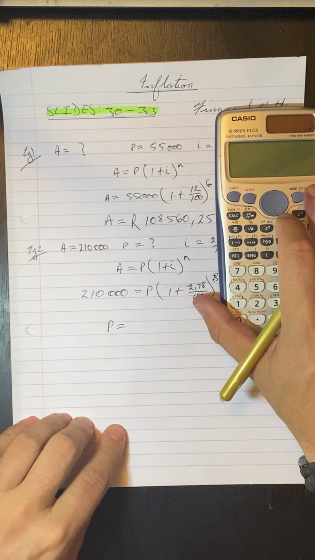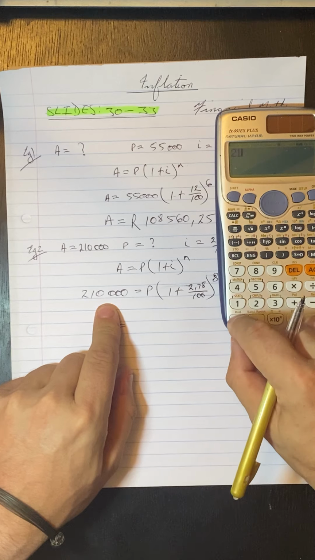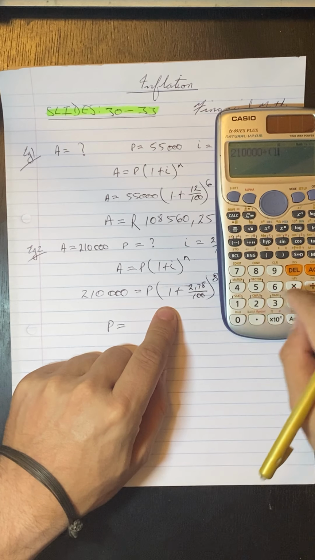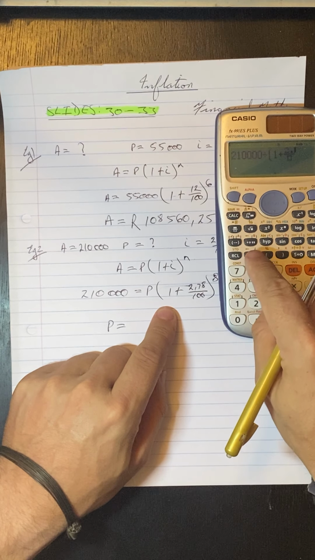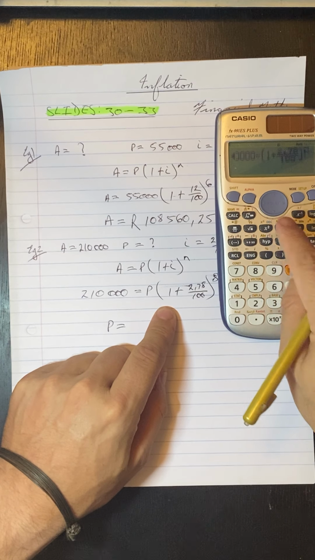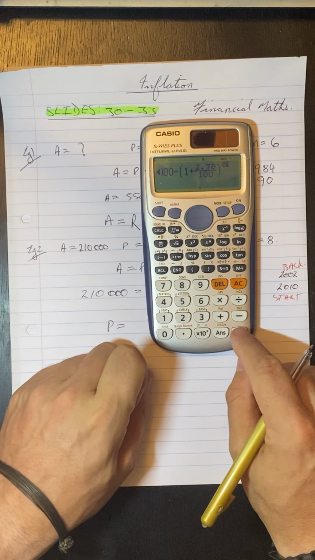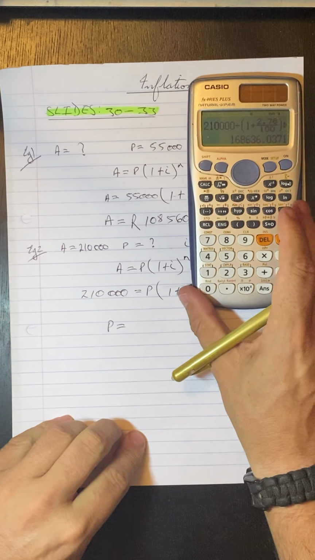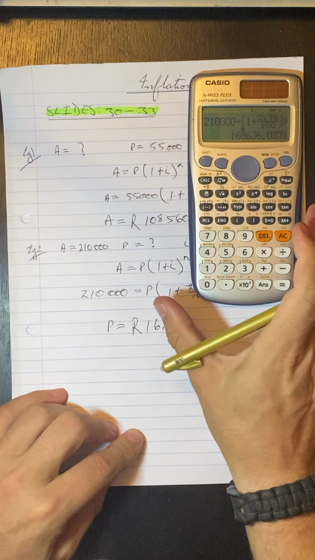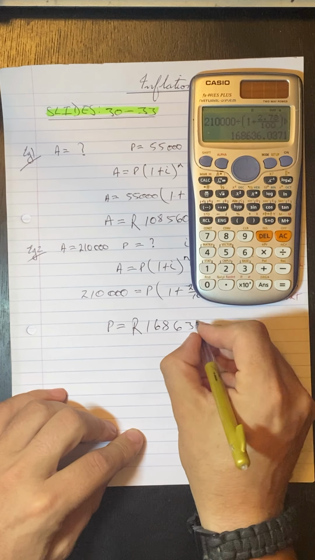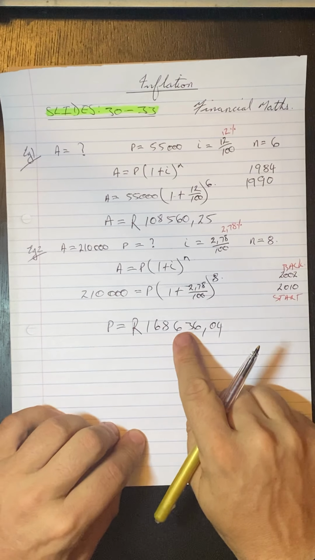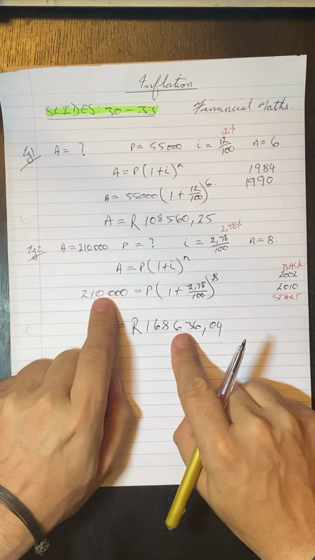I'll try to get everything in the screen here. So we're going to say 210,000 divided by 1 plus 2.78 over this 100, close the bracket, to the power of 8. If everyone can see what I've done there, equals, and we get 168,636 Rand, and round it off to 2 decimals. And there you go. That's what we expected. We expected a lesser amount than that.